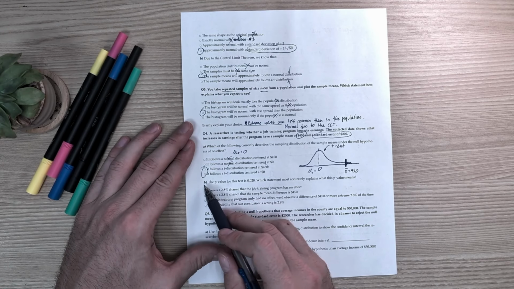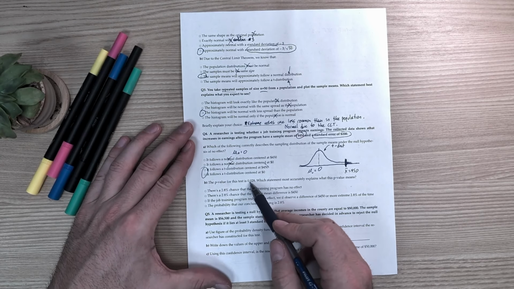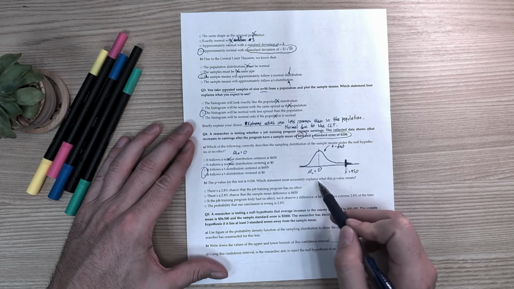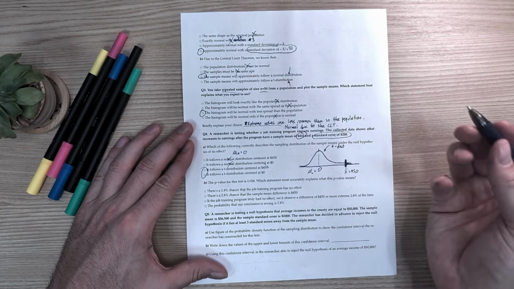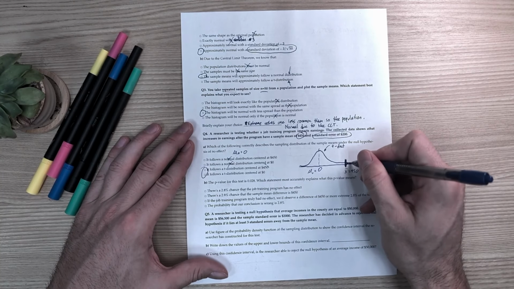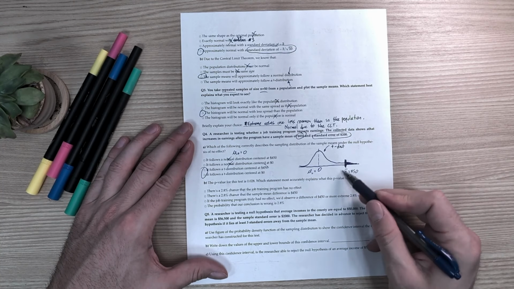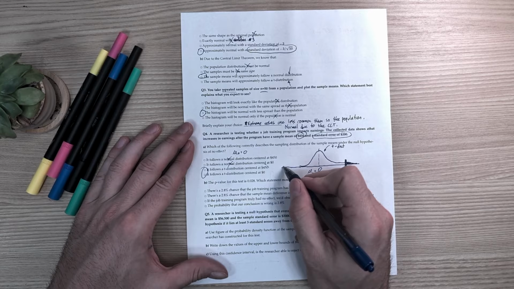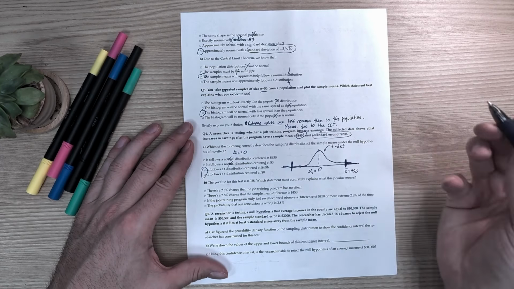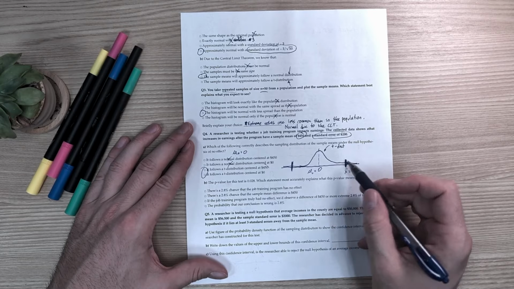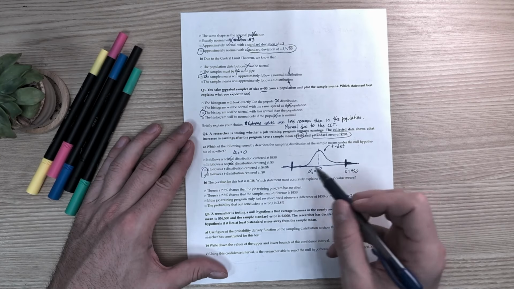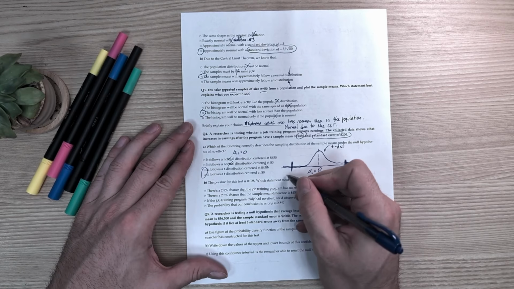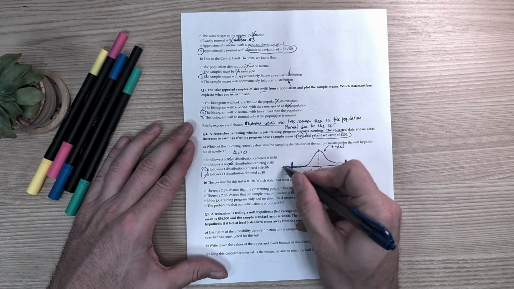So then for B, the p-value for this test is 0.028. Which statement most correctly explains what this p-value means? So to graph the p-value a little bit, we have 450, and the p-value tells us the probability in the tails more extreme than 450. So we need to look both above and below the null hypothesis. So this is actually negative 450, and we can graph in the tail.